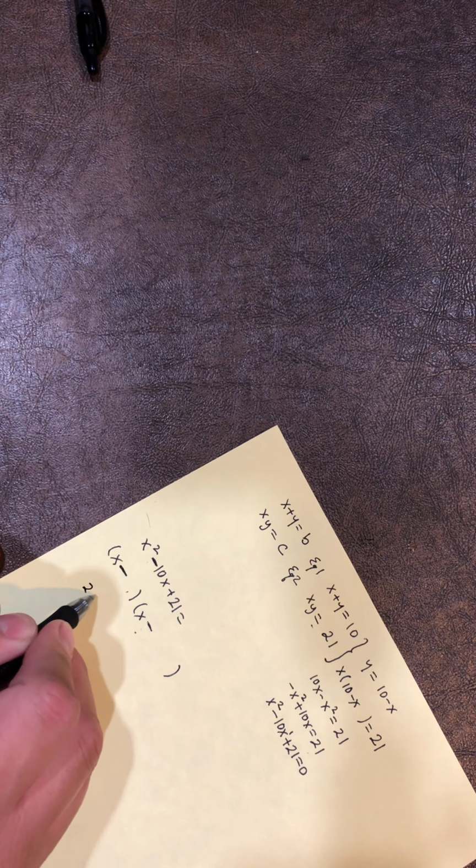I was hoping to get 7. So I cannot use the combination of 2 and 3. I have to look for other factors. And the other factors I can work with are 6 and 1. 6 times 1 is 6. And 6 plus 1 is 7. That's what I want. You see?